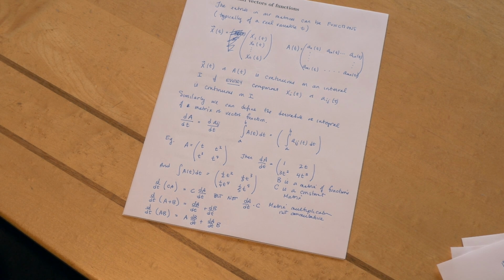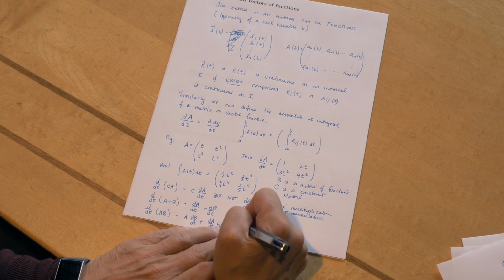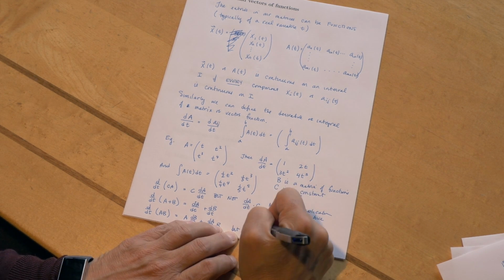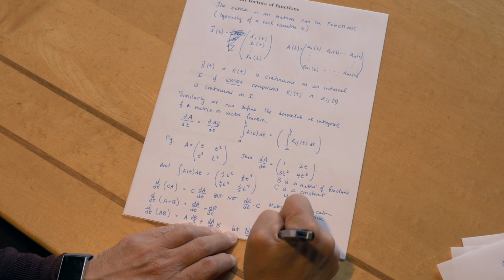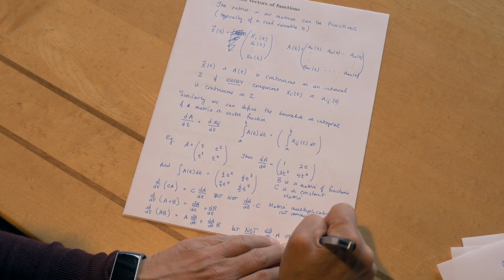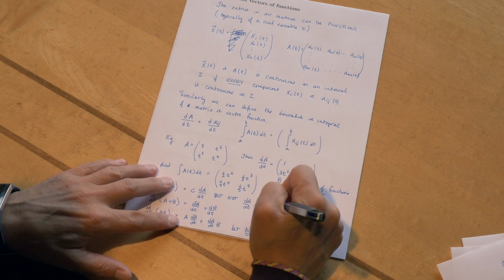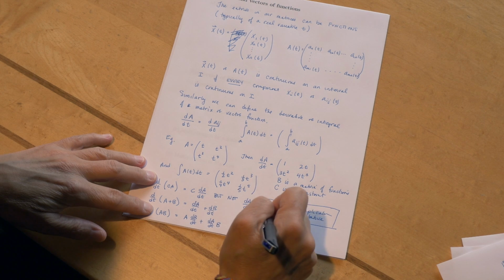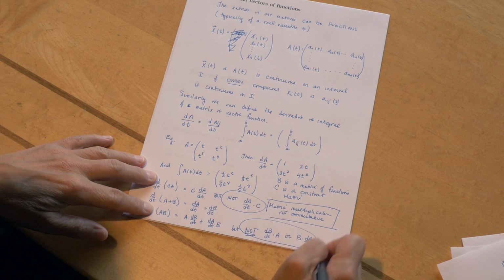It has to be A times the derivative of B and the derivative of A times B. Okay, so I'm going to put here, but not dB by dt times A, or B times dA by dt. Okay, this is that same thing. Matrix multiplication is not commutative. So be aware of that when you're doing this.